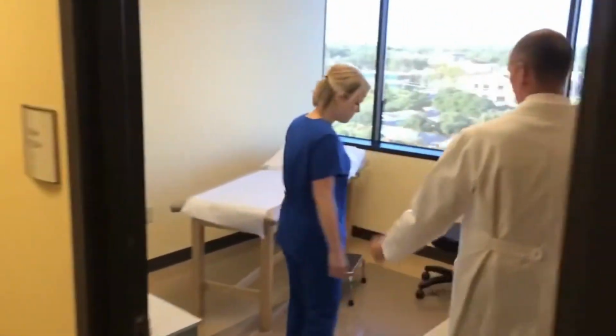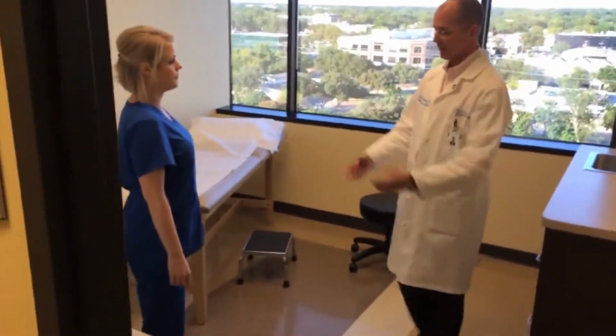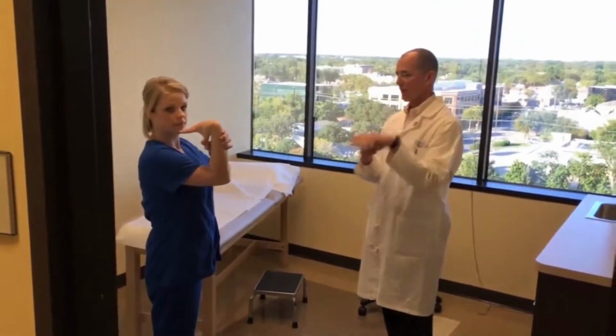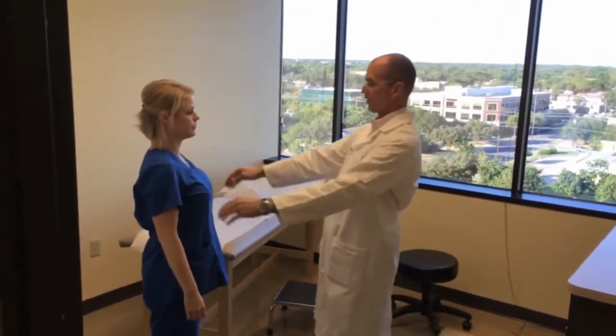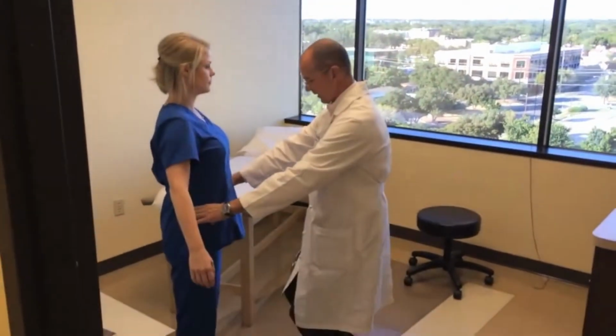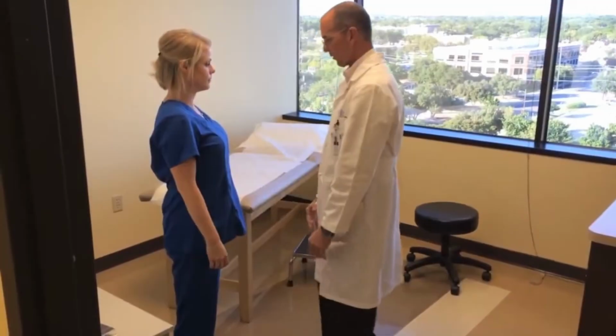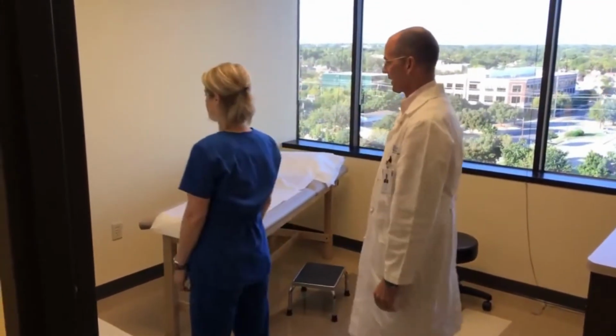As we come into the room, we want to screen first for any type of laxity. So we check here for the Beighton signs. And there, yep, that's good. We want to look at the shoulder heights, make sure they're symmetric, and that leg lengths are equal. Those are perfect. Let's have you turn and face the wall.